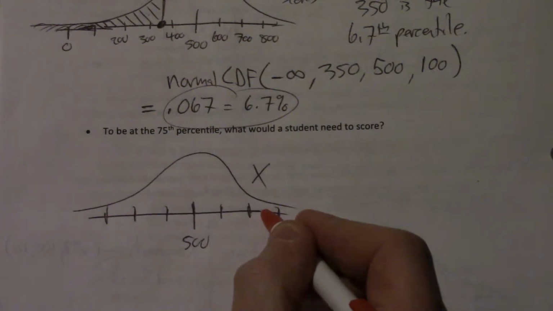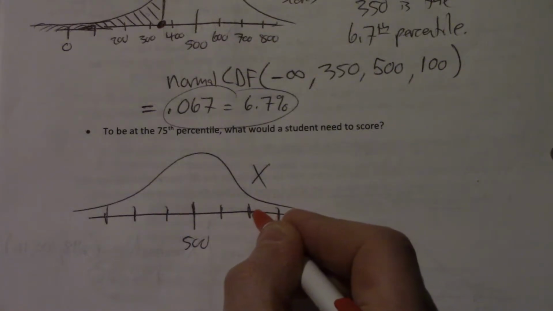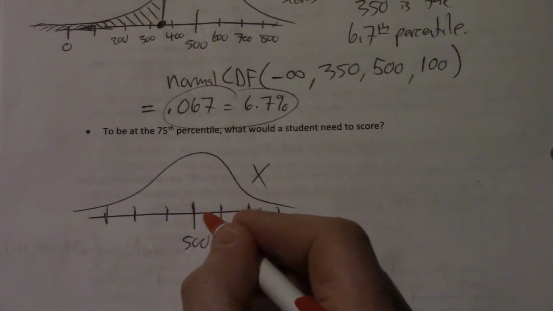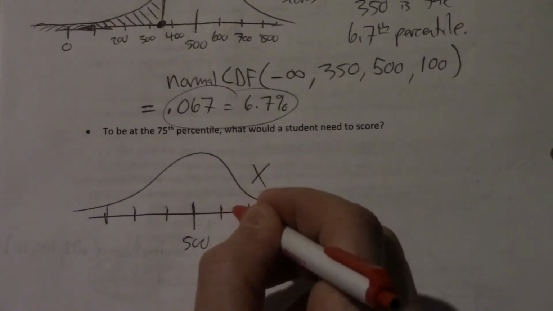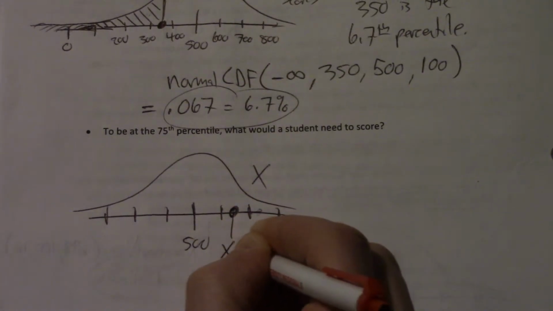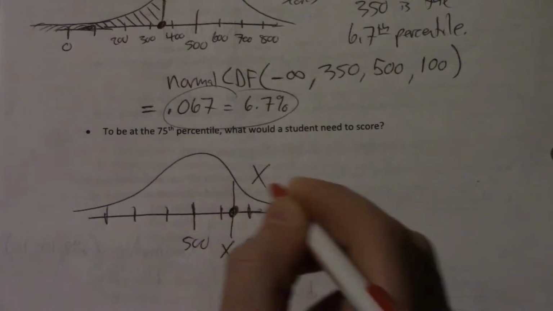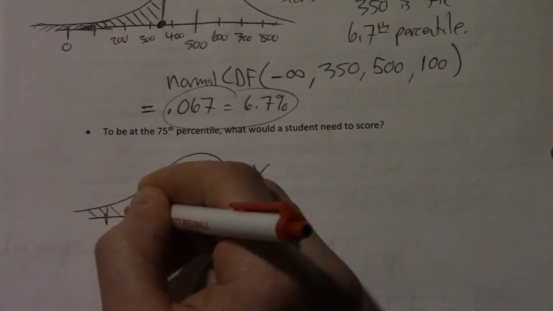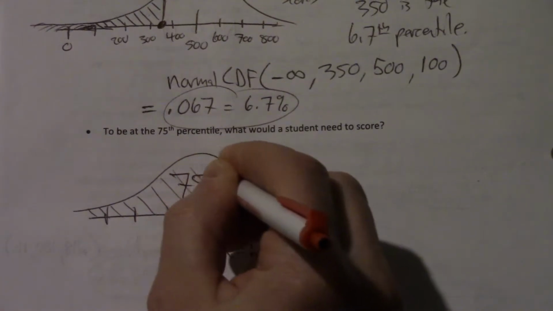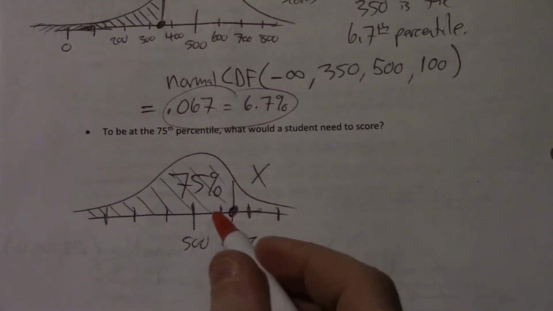So we know from the last example that the 98th percentile is somewhere up here. The 75th is probably somewhere in here, if I had to guess. But we don't know what that point is. But what we do know is that at or below that point is 75% of the distribution.